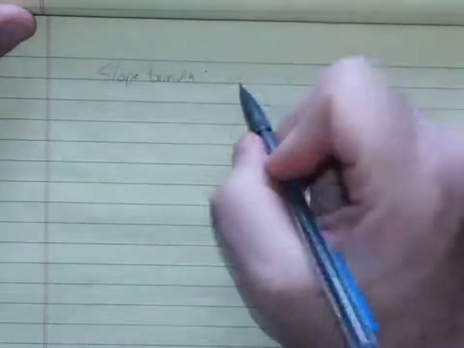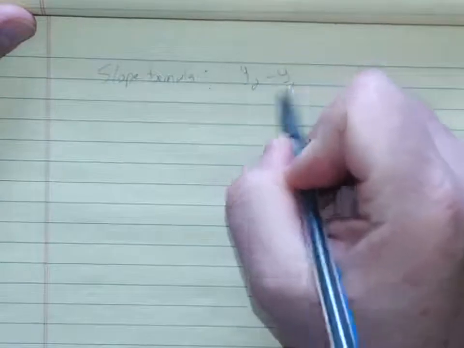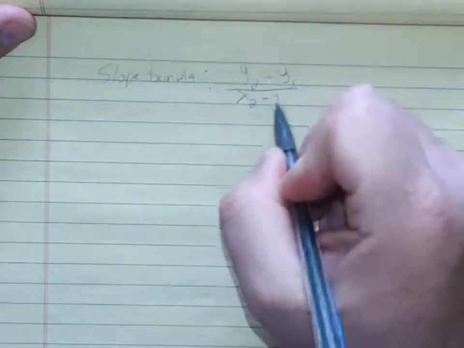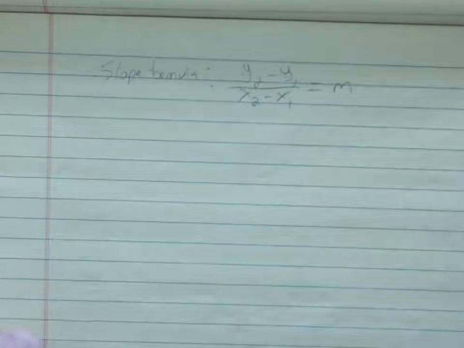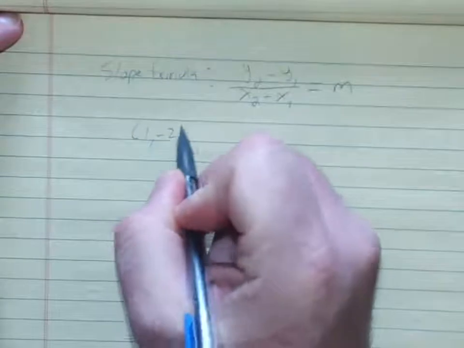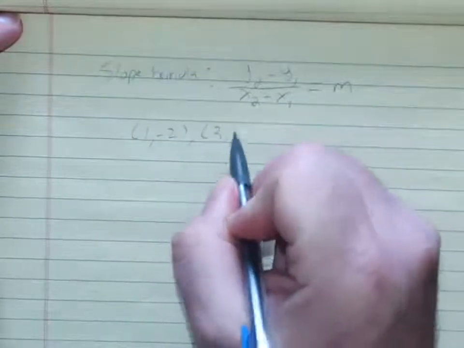Okay, and it looks like this: y2 minus y1 over x2 minus x1 equals m. All this is, you find the difference between the y's and the difference between the x's in any two points that you're given, right? So, for example, let's say that I give you the points (1, -2) and (3, 4), right?